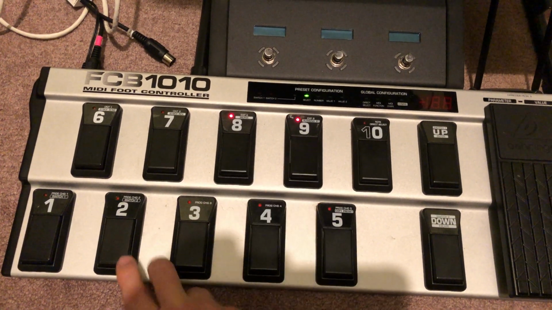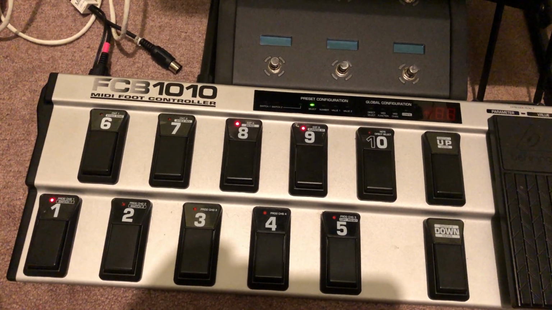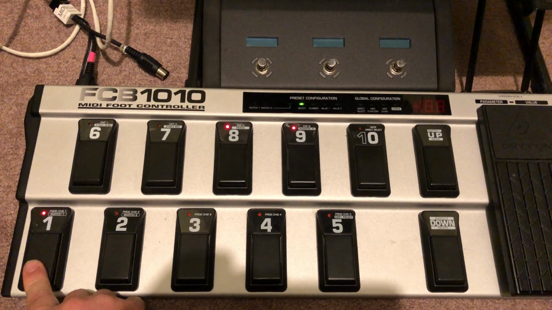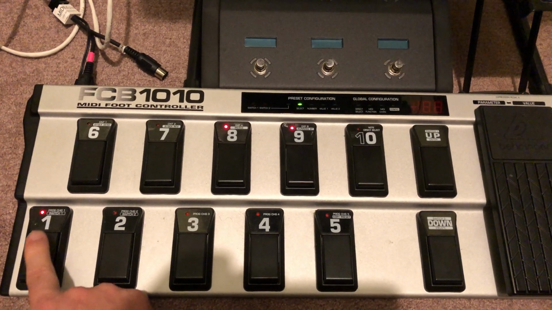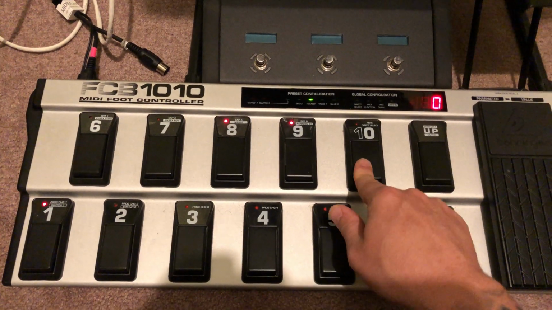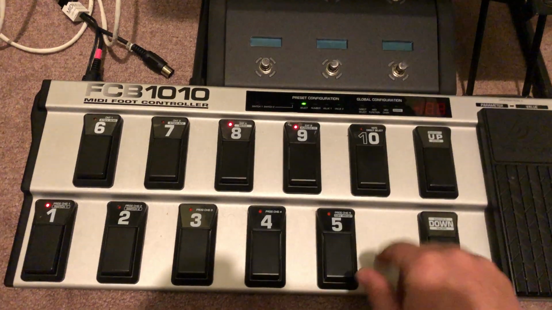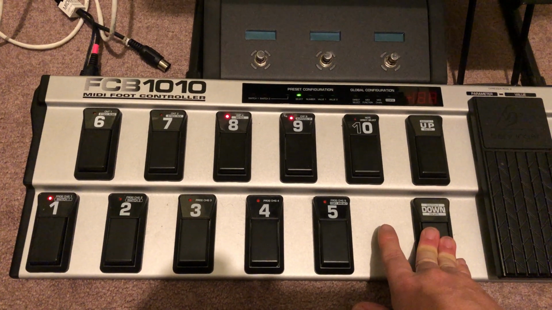Leave the expression pedals alone. We are going to turn on a program change. Now that it's on, we are going to go into edit mode for that. See, it's blinking. Hit up. And we're going to go 0, 2. Hit up to store it. Get out by holding down.